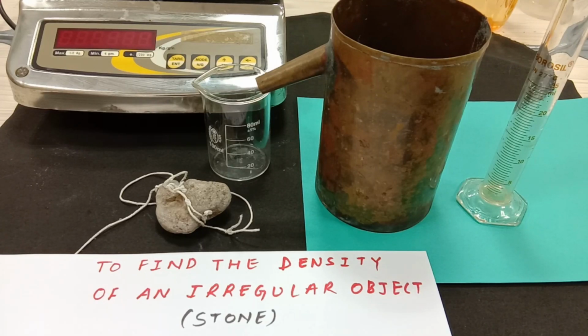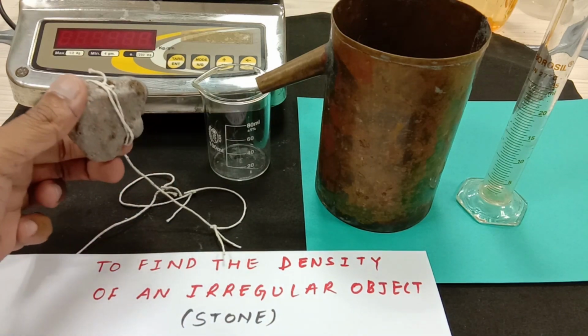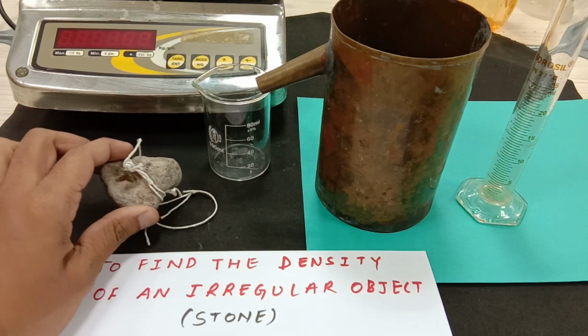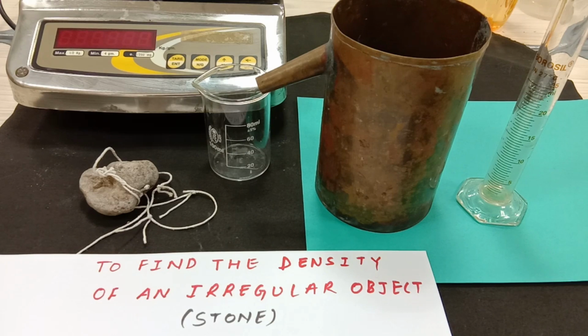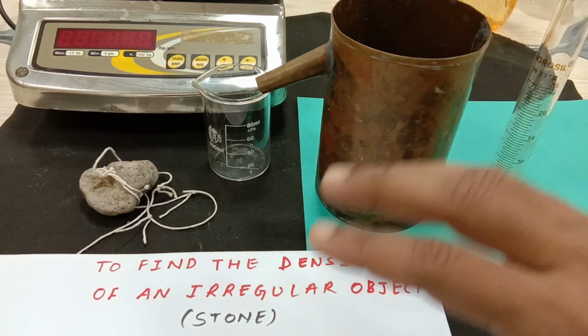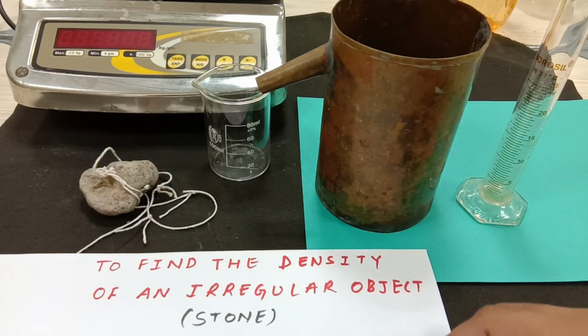So today I'm going to perform an experiment to find the density of an irregularly shaped solid object, that is this stone. This is the stone whose density I wish to find out, and for this entire experiment I require a Eureka can. So basically this is the Eureka can method to find the volume, then we are going to find the density.